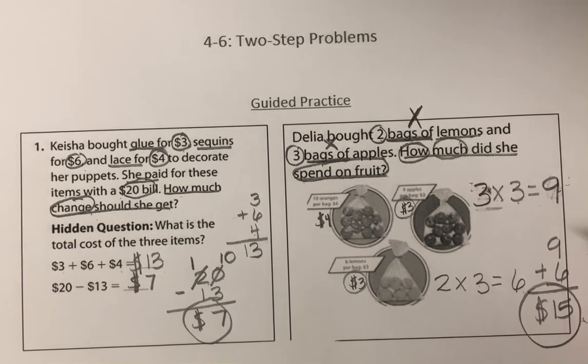Two-step problems. This one, again, hidden question. In order for us to figure out how much she spent, we first had to calculate the total amount of money that she spent on the lemons and the apples. Okay, and then combine the amounts to find the total.